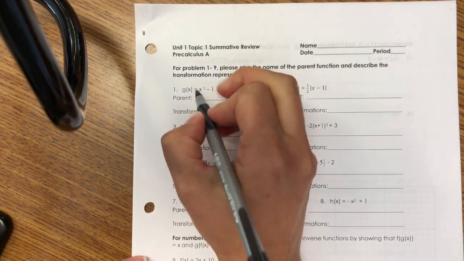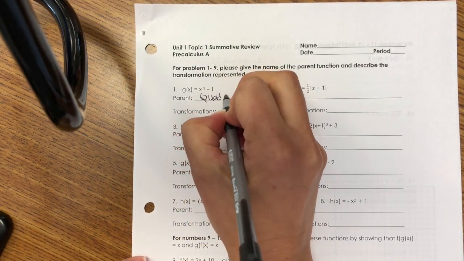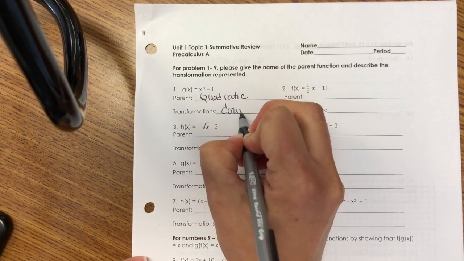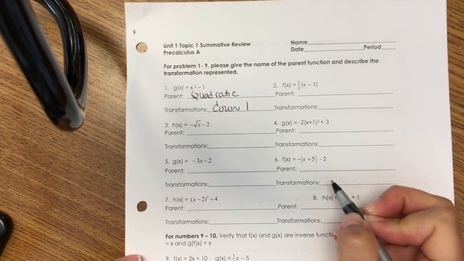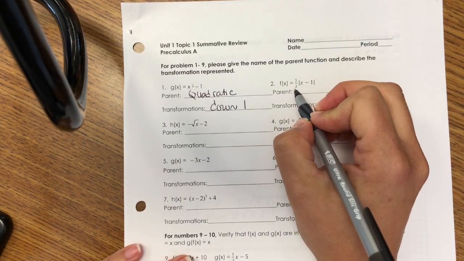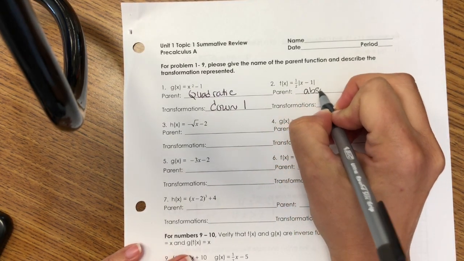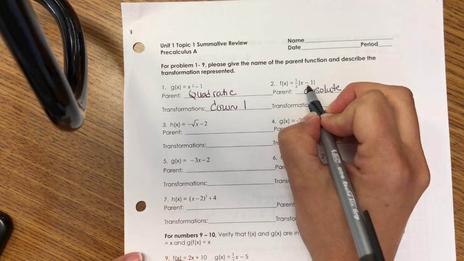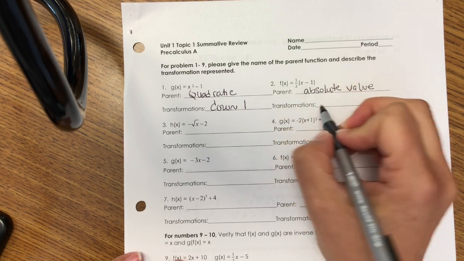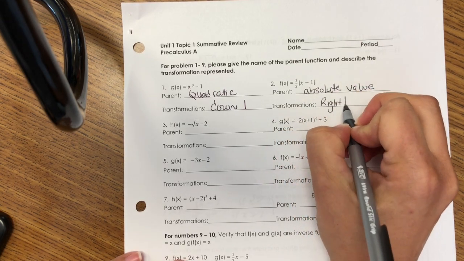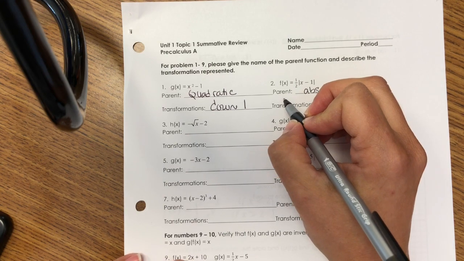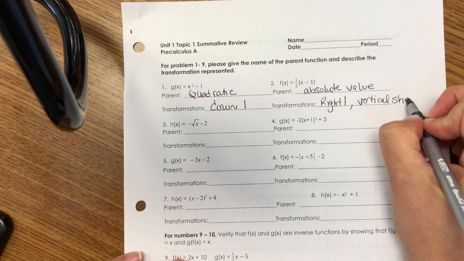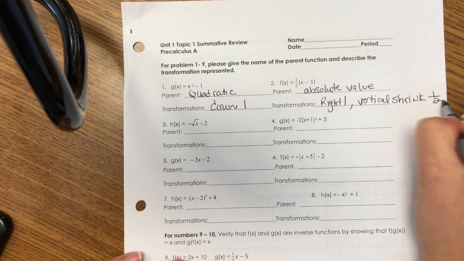So number 1, the parent function is quadratic. And the transformation, this minus 1 has the graph go down 1. The parent function number 2 is absolute value. And the transformations are the minus 1 with the x means right 1. And the 1/2 in the front is a vertical shrink or dilation of a half.